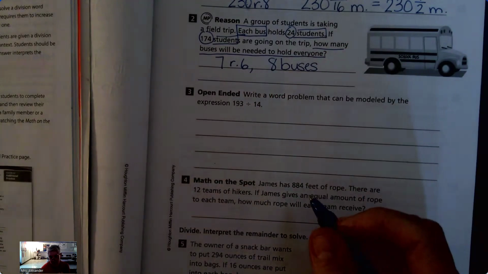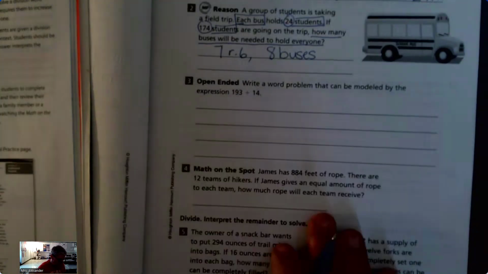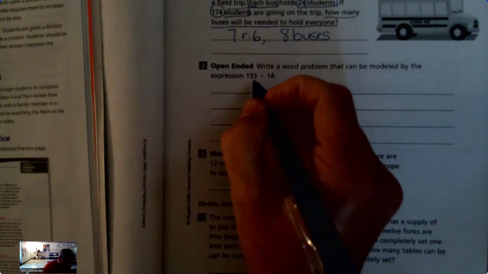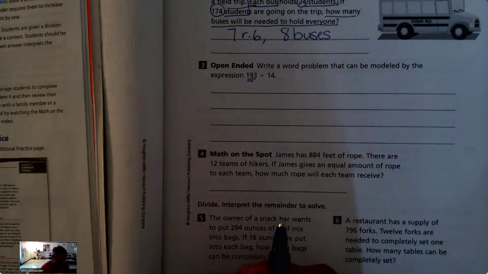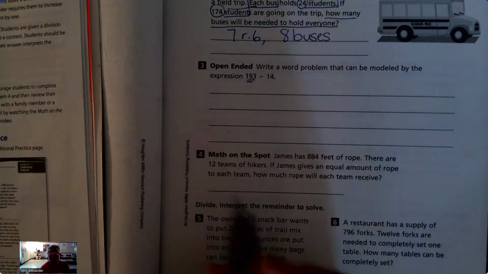All right. The next one is open-ended. You can write a word problem to model that expression. This can really be almost anything. You would want your divisor, make sure that that is the total of something that is happening, and then what you want to split it up for.